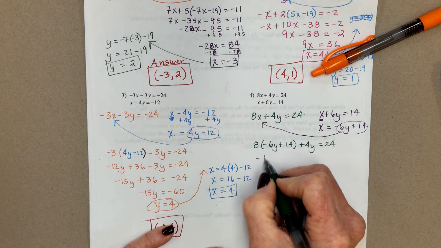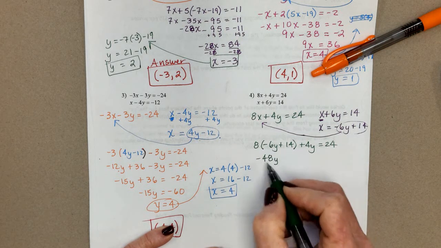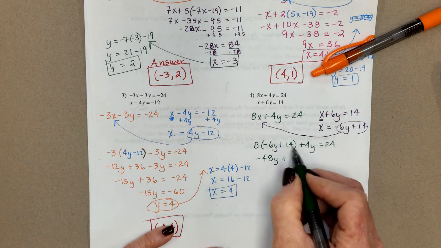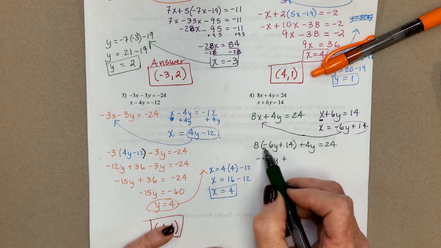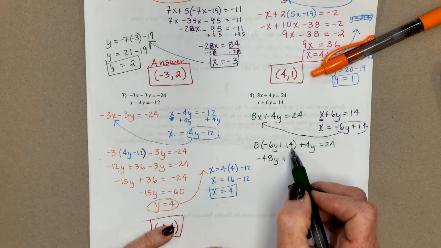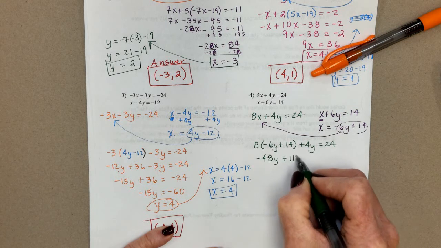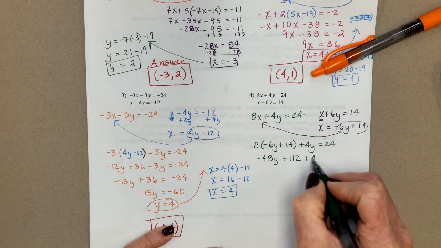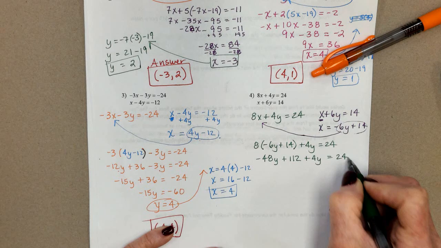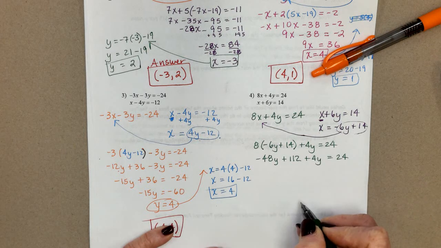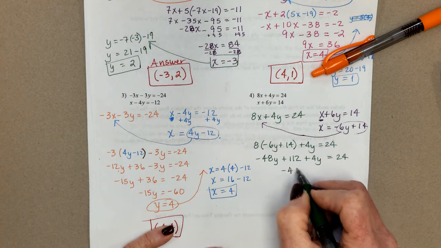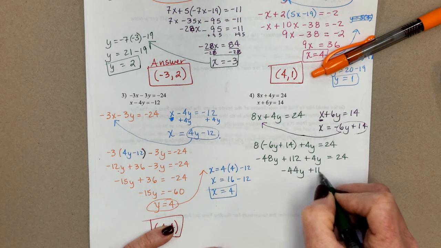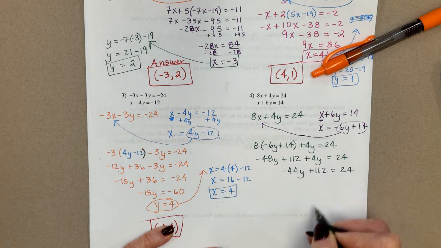Distribute through, negative 48y plus 8 times 14. I do 8 times 10 is 80, and then 8 times 4 is 32. So 80 and 32 is 112, plus 4y equals 24. Combining like terms, negative 48y and 4y is negative 44y, plus 112 is 24.